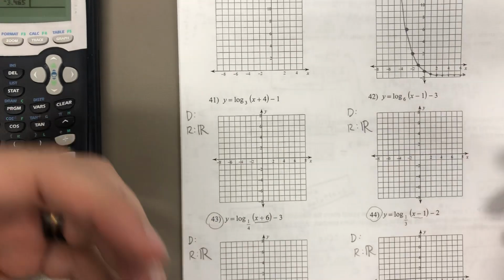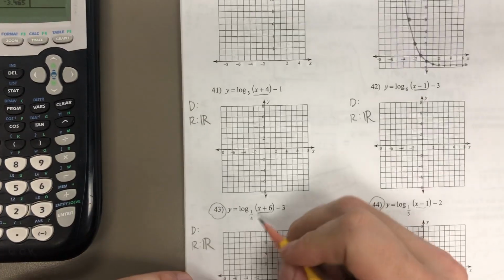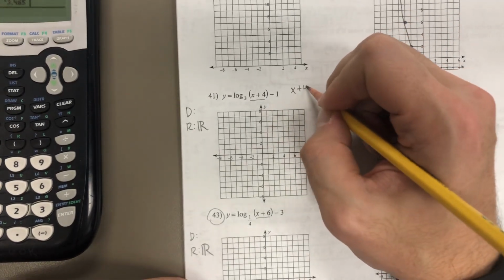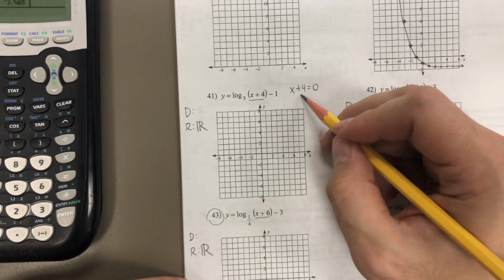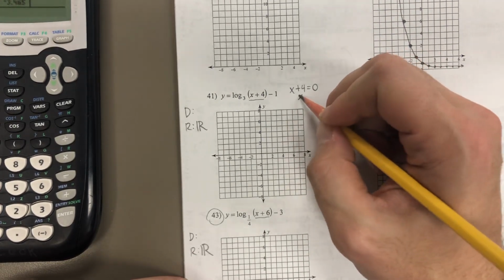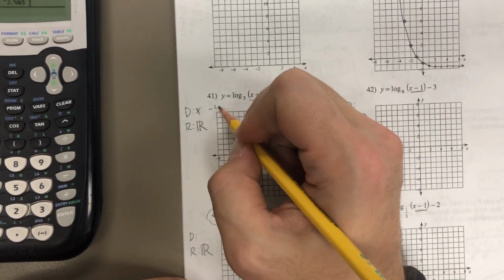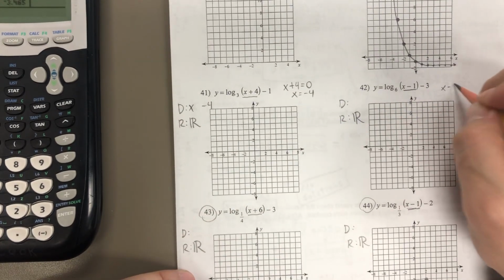Now the domains are even really easy for logs. All you have to do is select the values that are inside the parentheses here, underline them, and set that value equal to 0. And then solve for x. So to get x by itself, we subtract 4, so we get x is equal to -4. So for the domains, we write x greater than -4. And then for this one, x minus 1 equals 0.